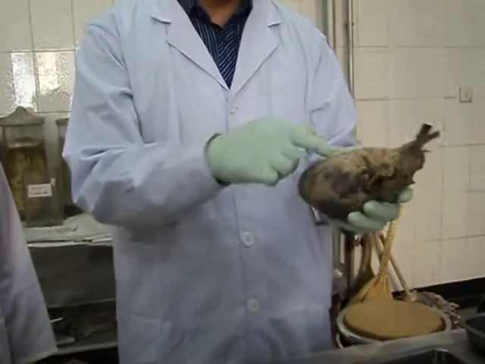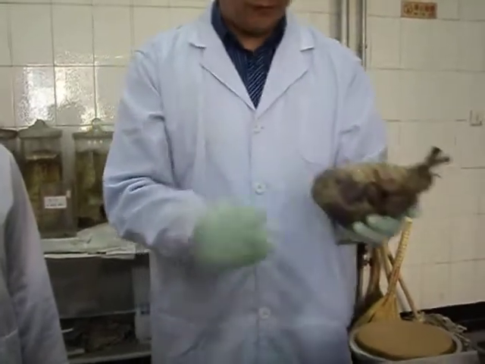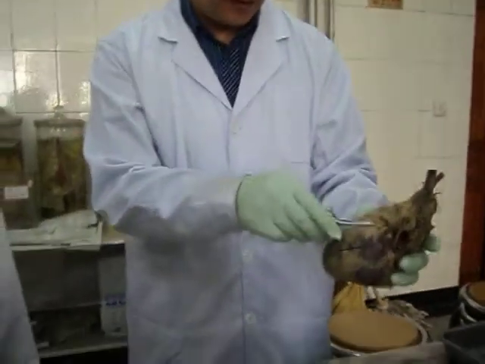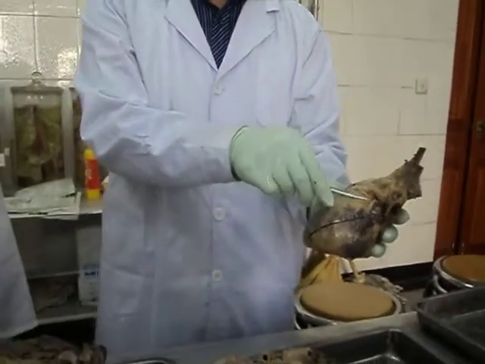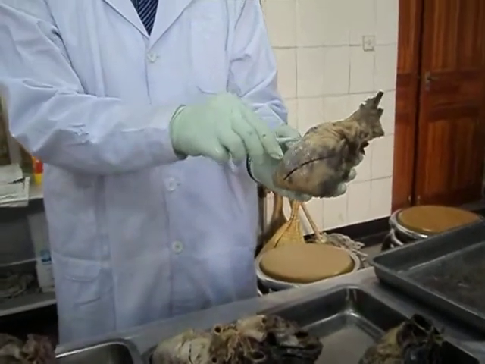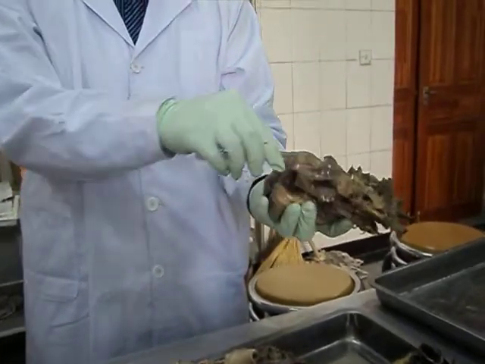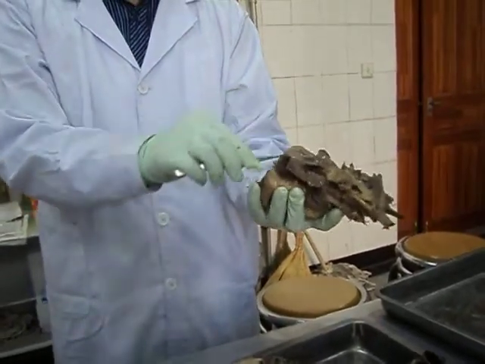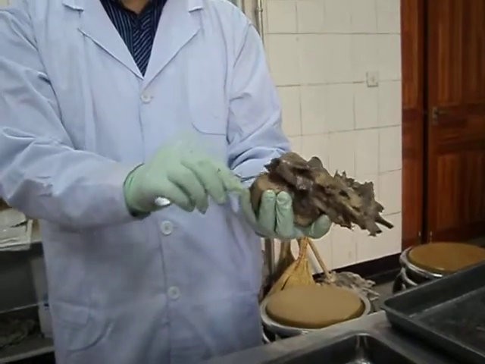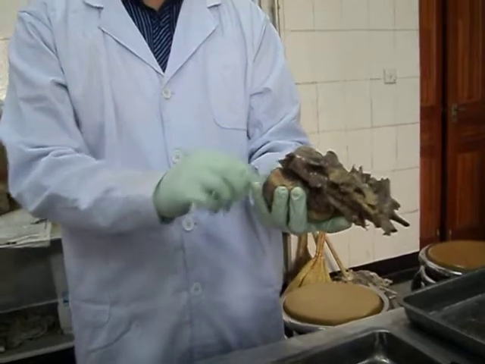There are some grooves on the external surface of the heart. For example, this is the anterior interventricular groove. This is the coronary groove. The coronary groove is the division line between the atrium and the ventricle.